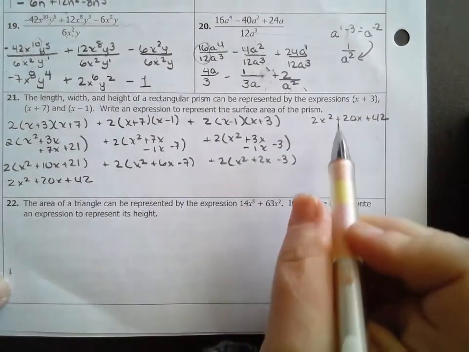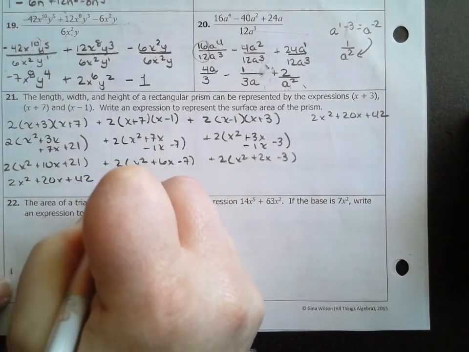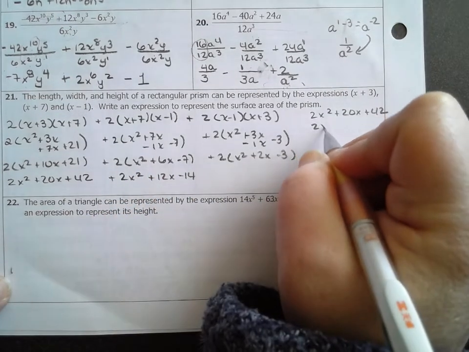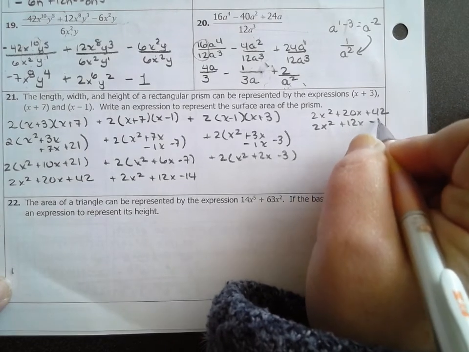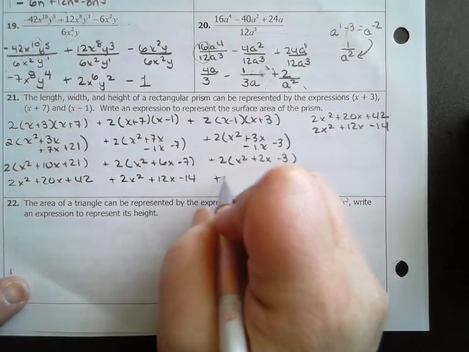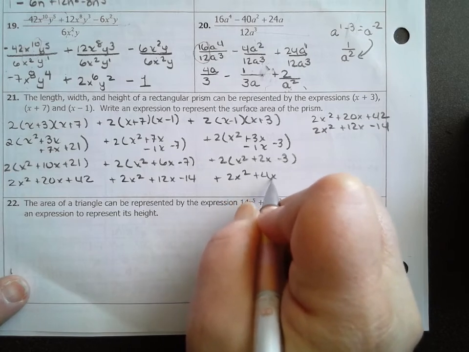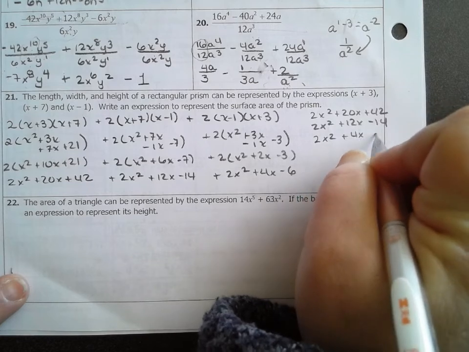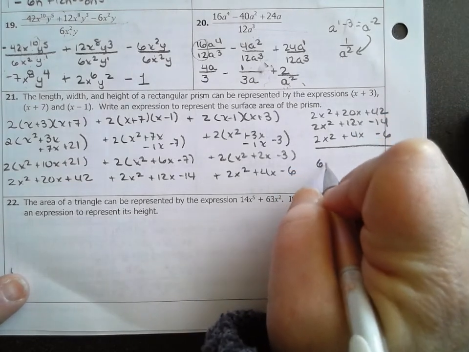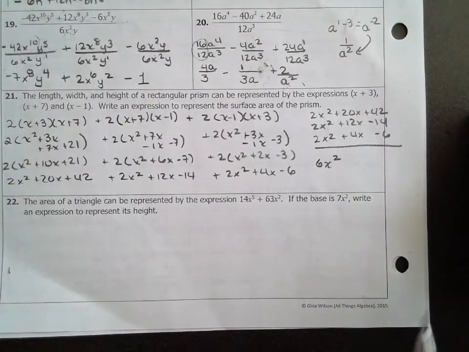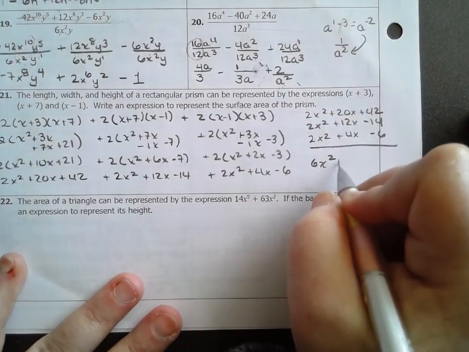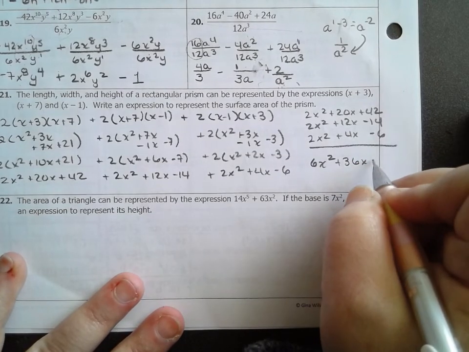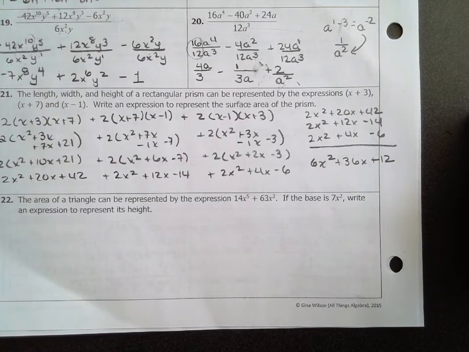I'm going to be lining up my like terms here. Plus 2x squared plus 12x minus 14. Plus 2x squared plus 4x minus 6. So this ends up being 6x squared, plus 36x, and 42 minus 20 is plus 12. And there's your answer.